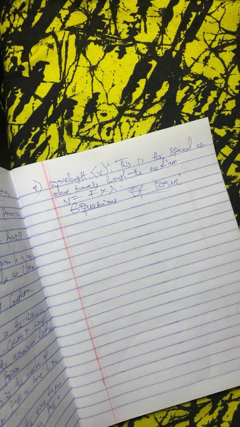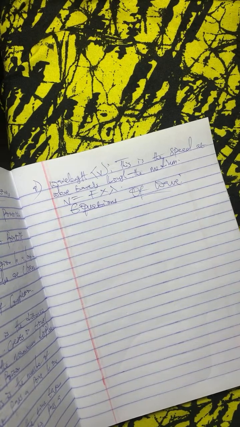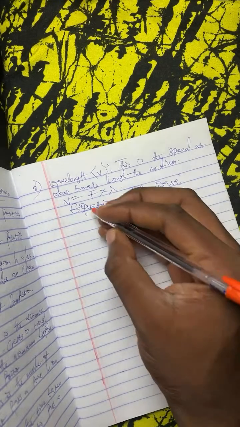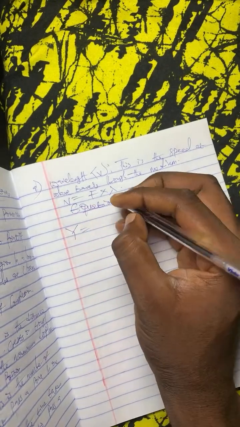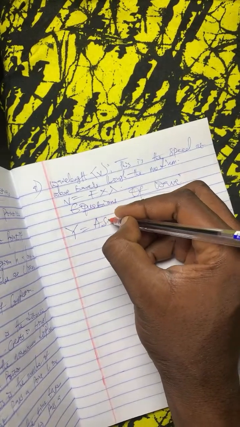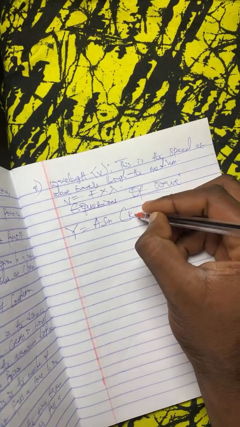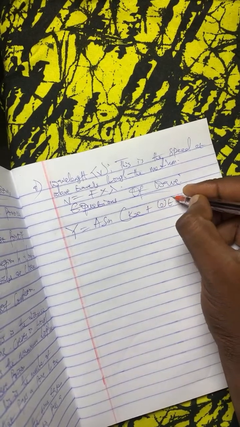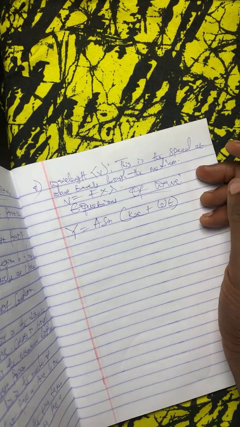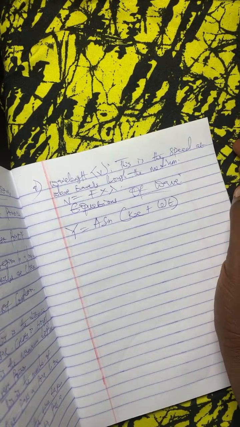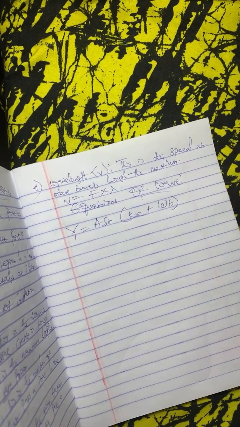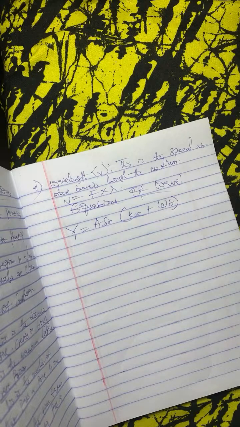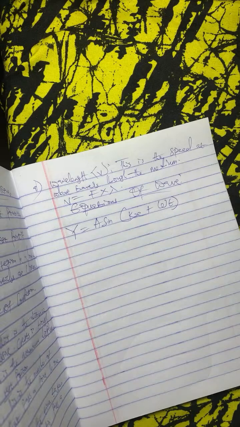All right. Now equations of waves. This is the equation. We say y is equal to a sine kx plus omega t. Are we there now? This is when the wave is moving from left to right. So it is specifically positive at this particular angle. That's why we have positive here.